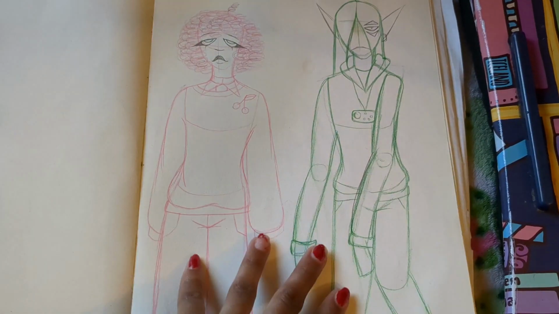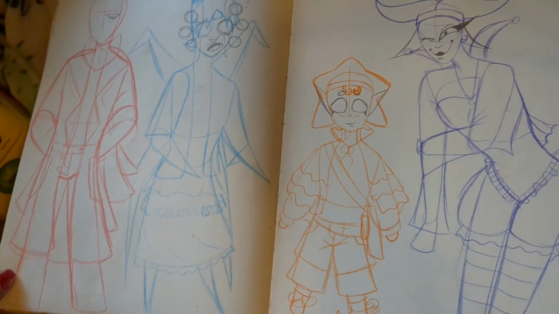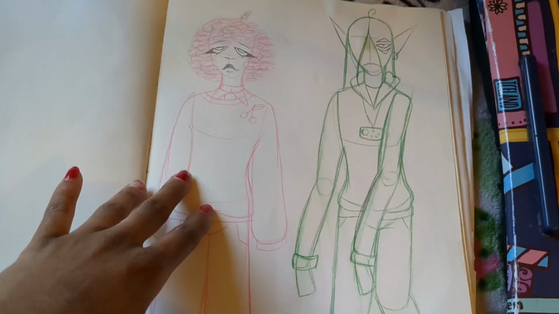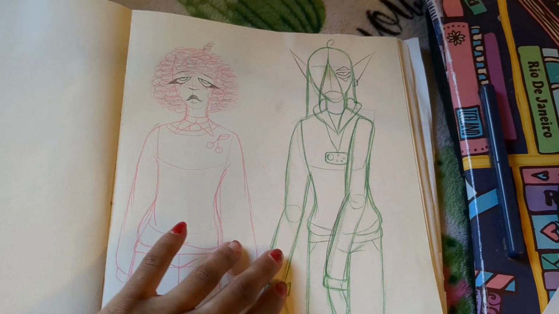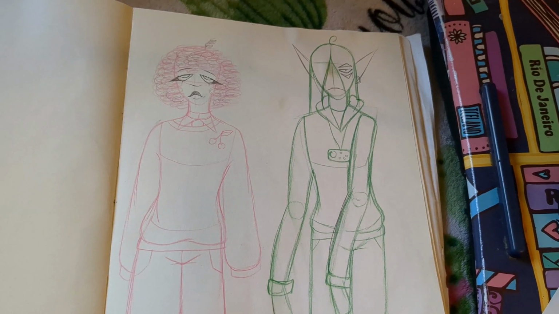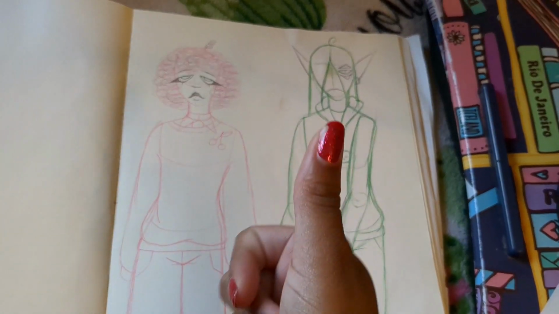First, we have these two characters, and then we go on to this spread of characters. Also, it's daylight savings time, so if the lighting changes up or the position changes up, it's because of that. It's going to get dark around 4, and I'm recording this around like 3, so I gotta be quick.